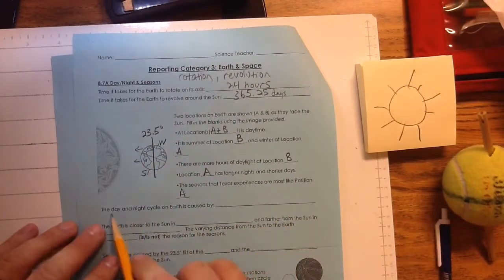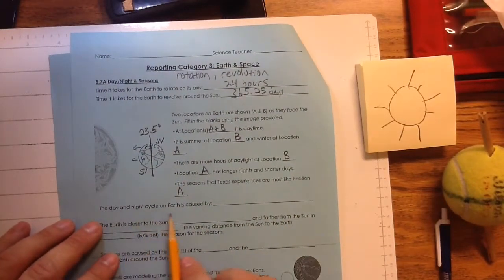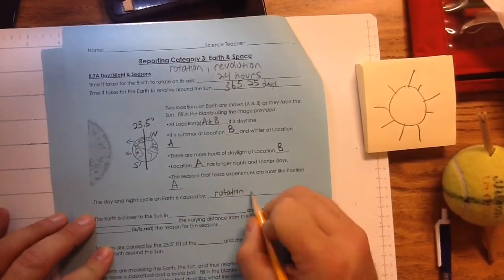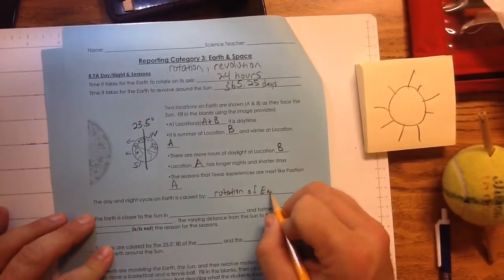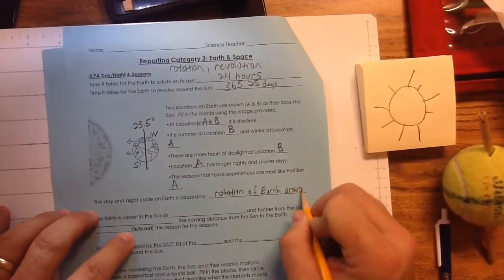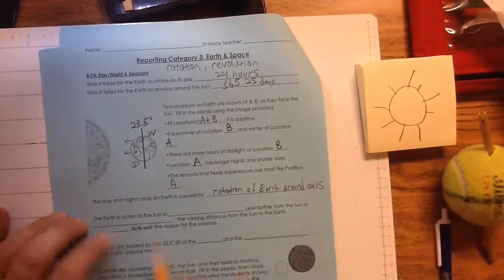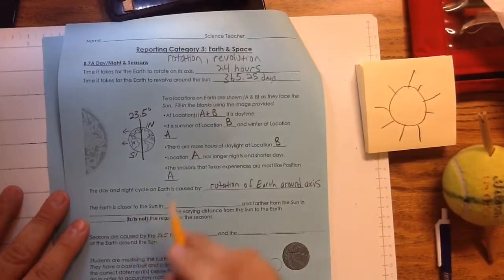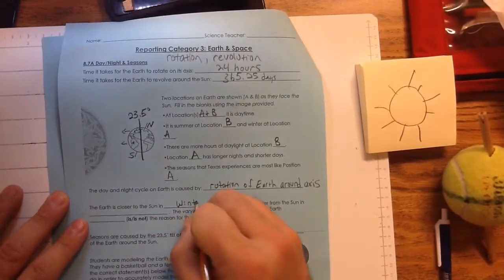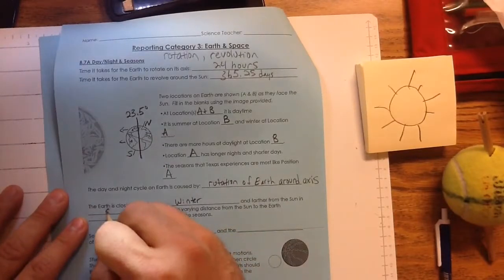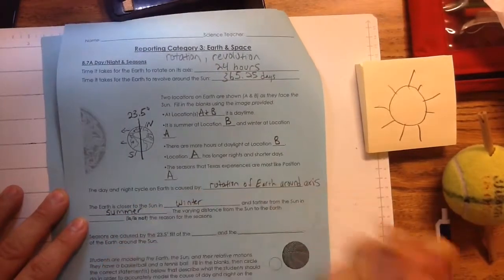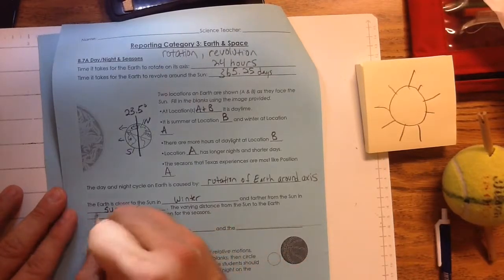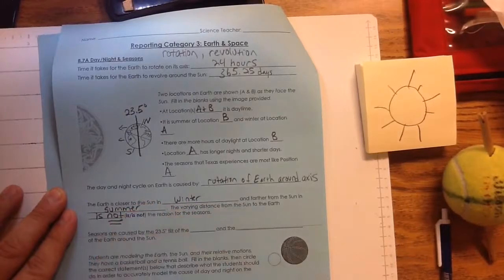The day and night cycle on Earth is caused by rotation of Earth around its axis. Okay? The Earth is closer to the sun, and this is interesting, it's not what you would think, actually in winter and farther from the sun in summer. You would think the exact opposite was true, but that means that this varying distance from the sun to the Earth is not the reason for the season.